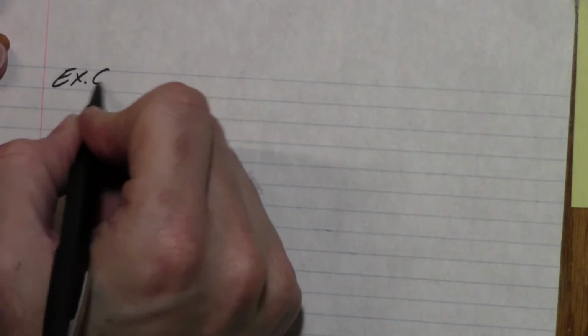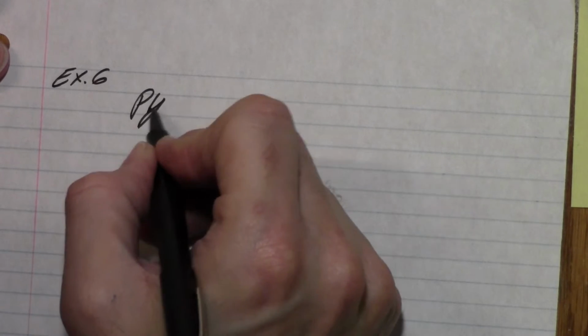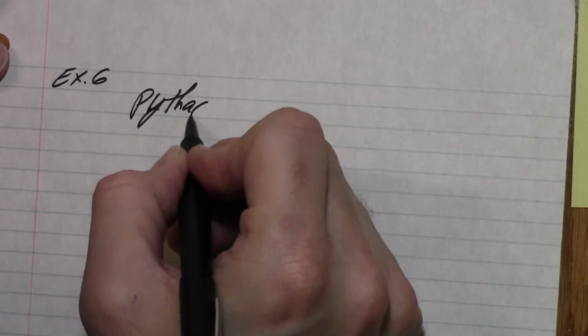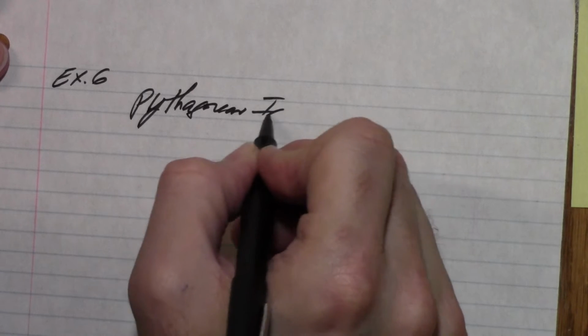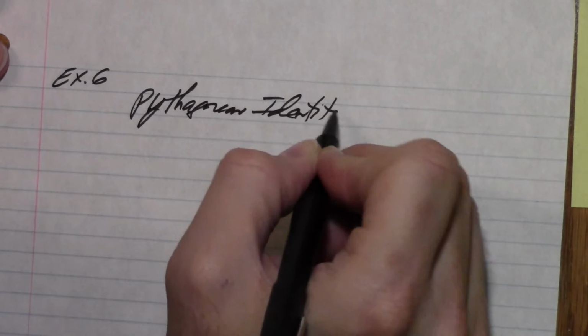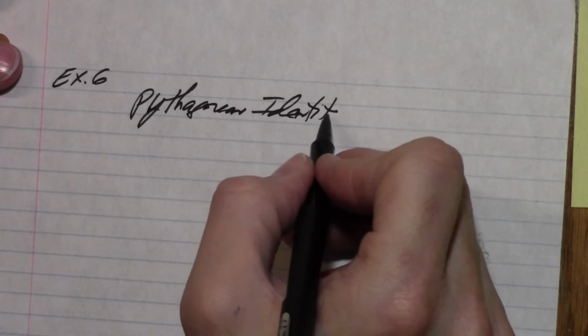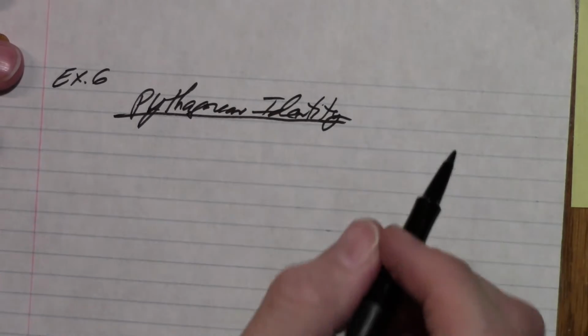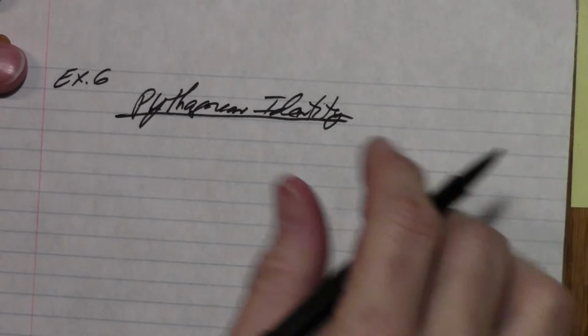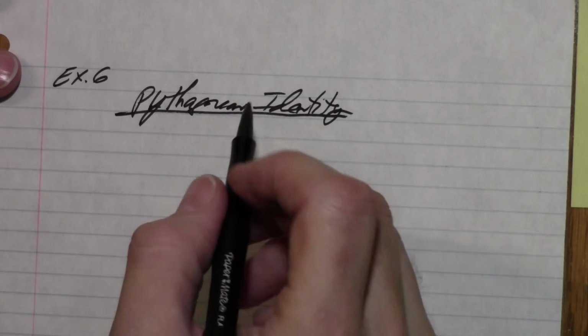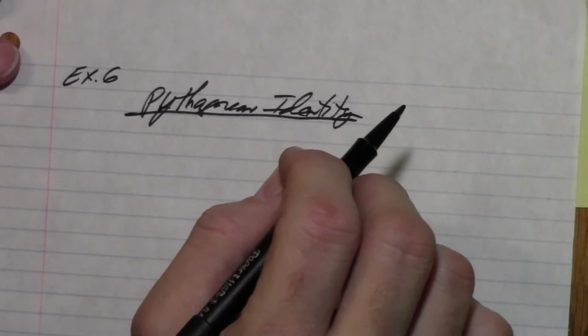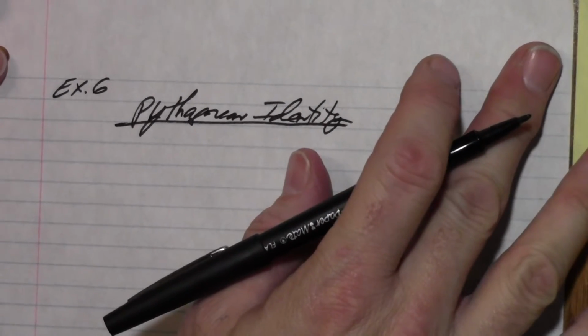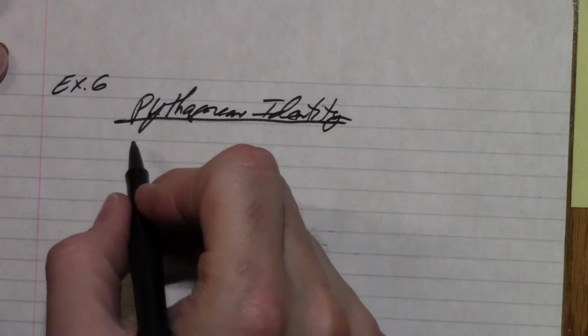Now we want to talk about something from example 6. In particular, Pythagorean identities. The main Pythagorean identity. That's the first one we're working with in this section. We'll get into more later, I think, in the next chapter. And you should remember this one from last year. I didn't make you memorize all of these, but this one you do have to memorize.